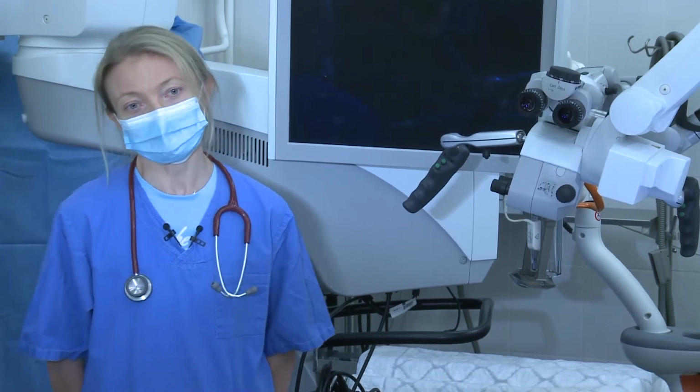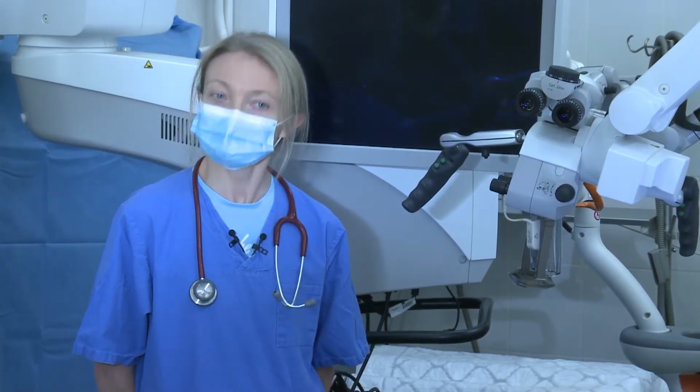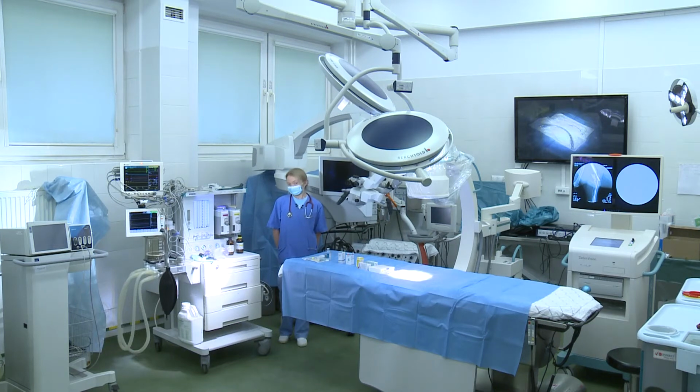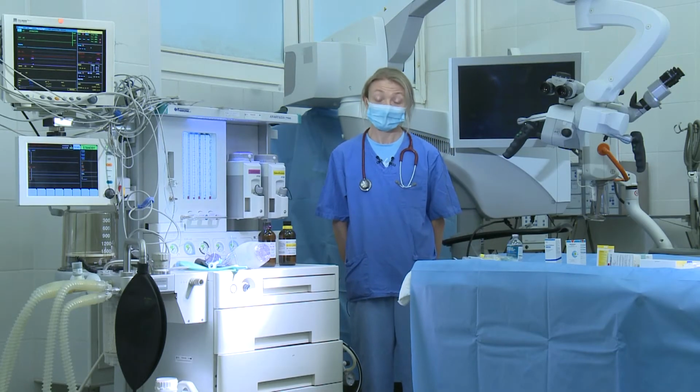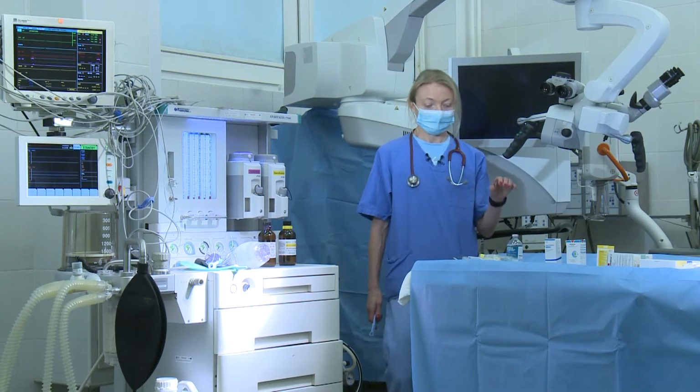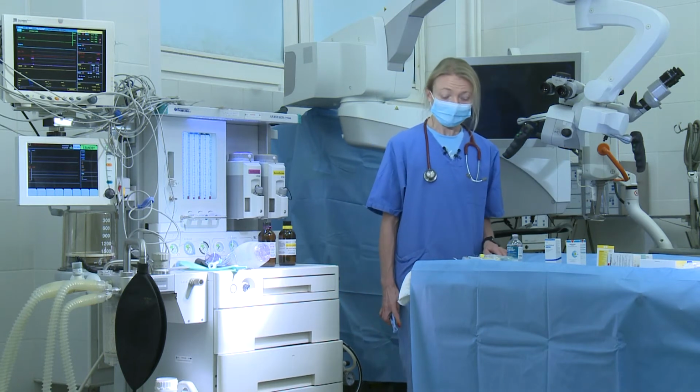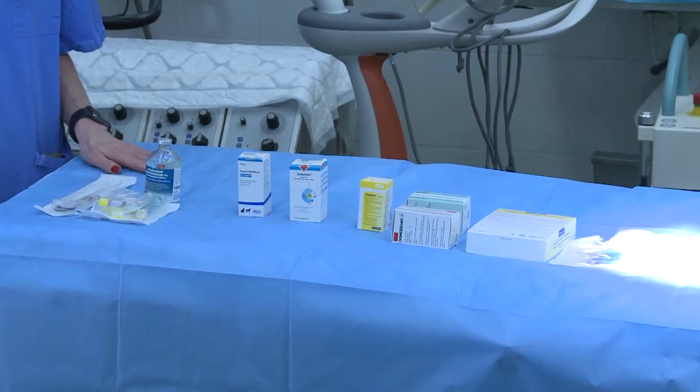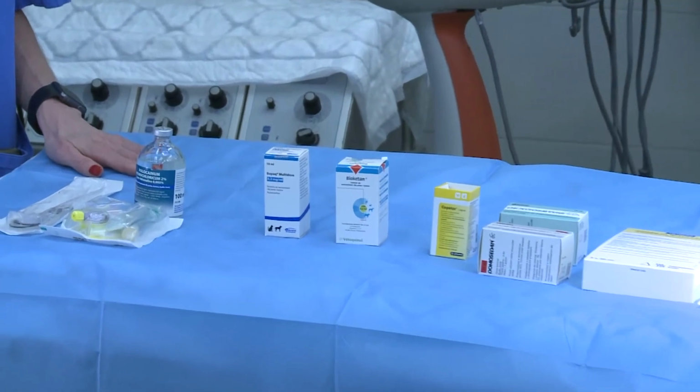First of all, I would like to present to you the basic techniques and basic drugs which we use during general anesthesia. Let's start with local anesthesia and regional techniques.